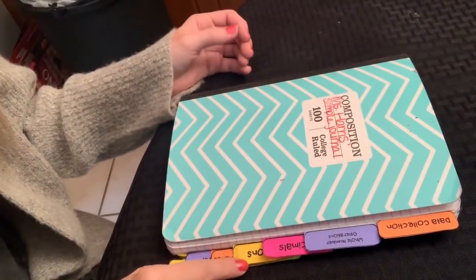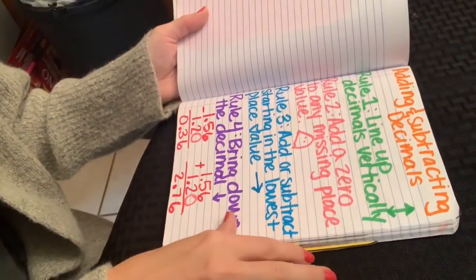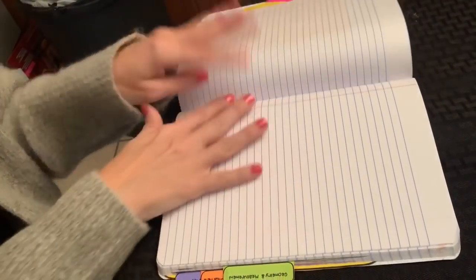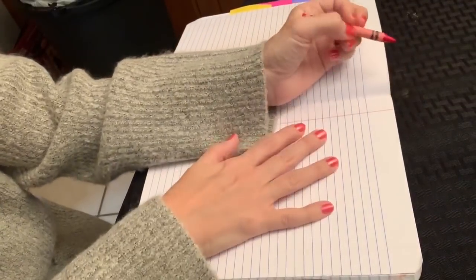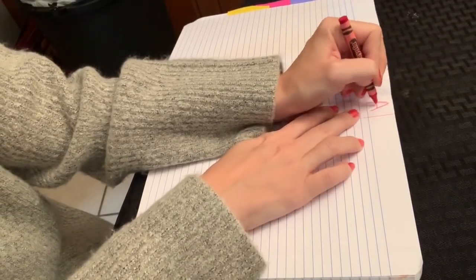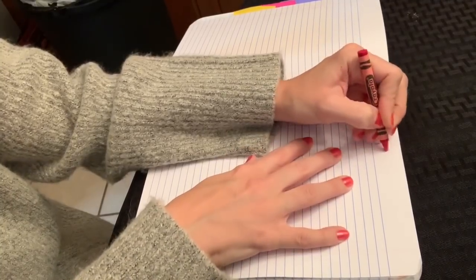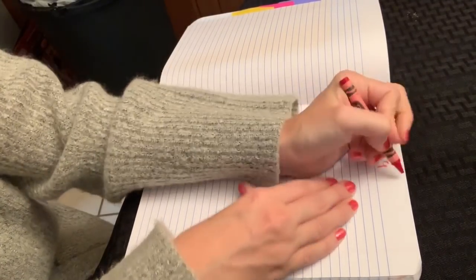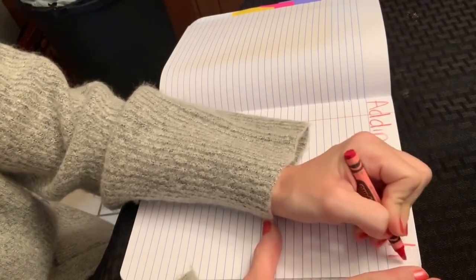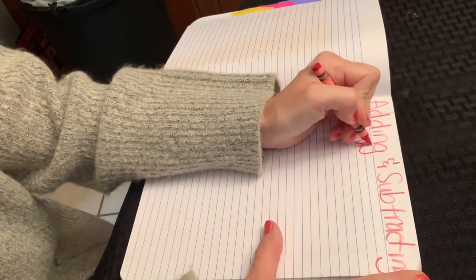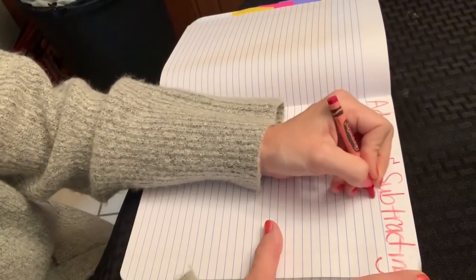This is your journal for your modeling fractions, adding and subtracting. So turn to your fractions tab. Okay, and you're going to title this Adding and Subtracting with Models.